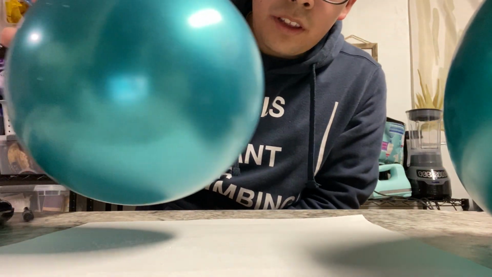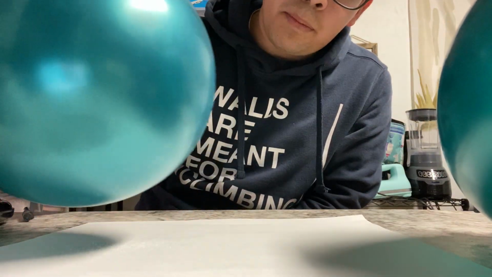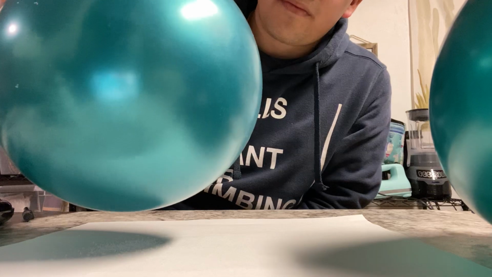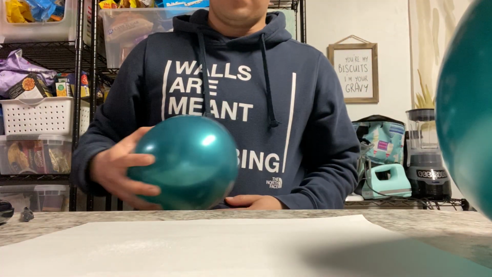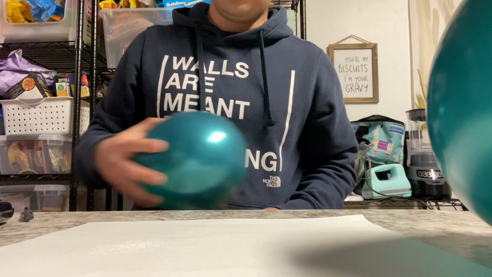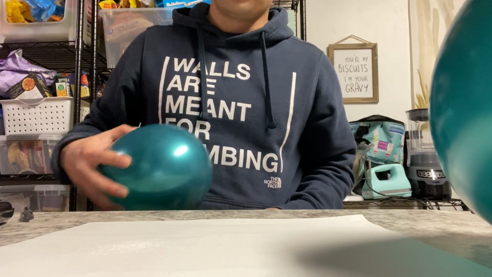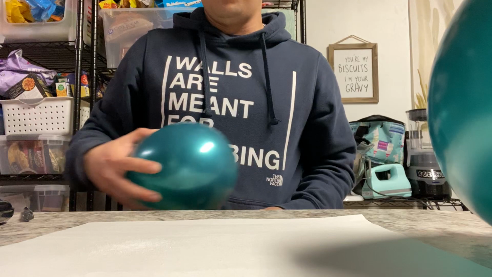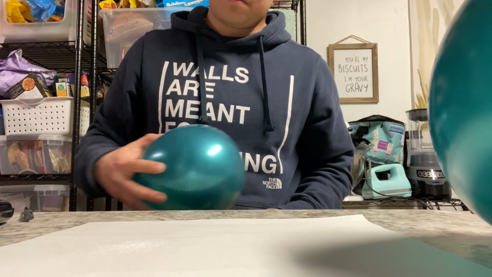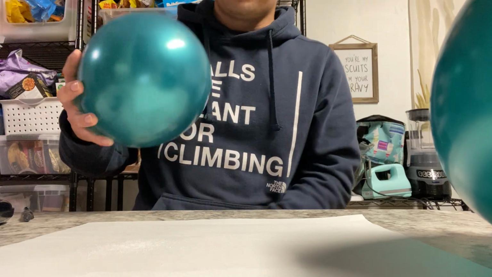And as I hover this balloon over the salt, nothing happens, because there's no force acting on there. The balloon doesn't have a charge on it. But if I, like I said, rub it against my sweater to pull off some electrons, giving it a net negative charge, now this balloon does have a charge, and will be able to exert a force with the salts.